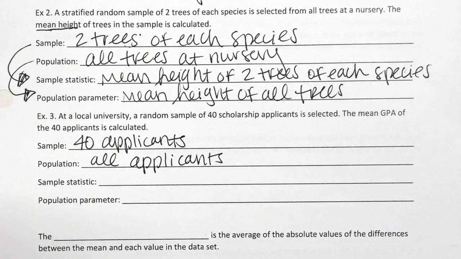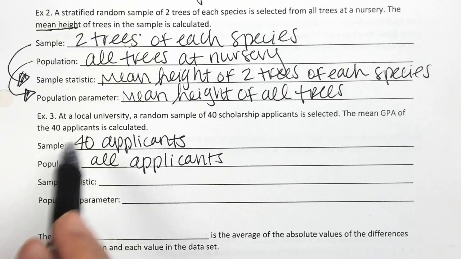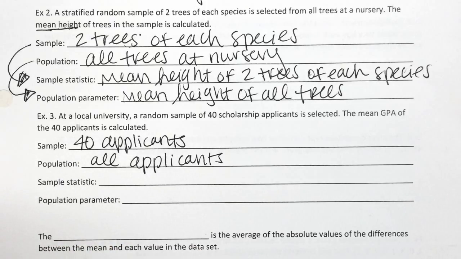My first period class was confused. They said, why is it not the university? Can you guys explain why it wouldn't be the whole university? Go ahead, Tim. Because you don't have to apply for that scholarship when you apply to the college. Good. Just because you're at that college doesn't mean you necessarily applied for that scholarship. So it's just applicants. Is applicants at university? Yeah, that's fine. As long as the word applicants is in there, it's good.